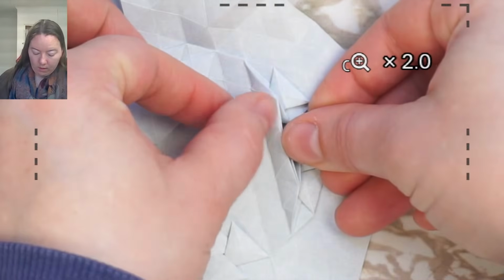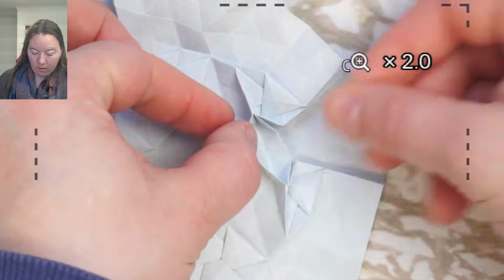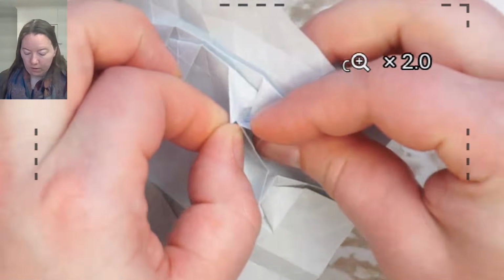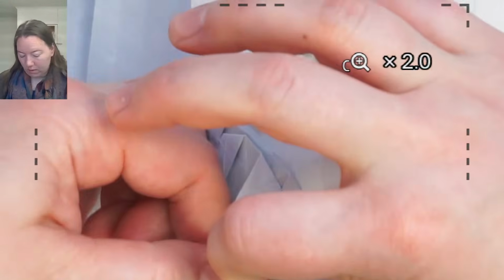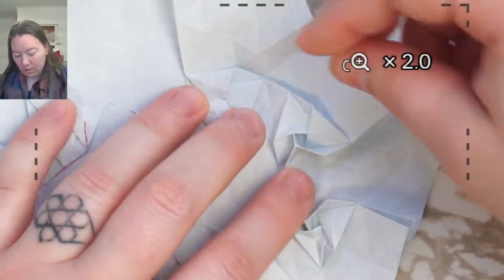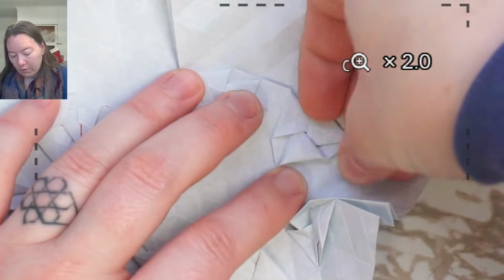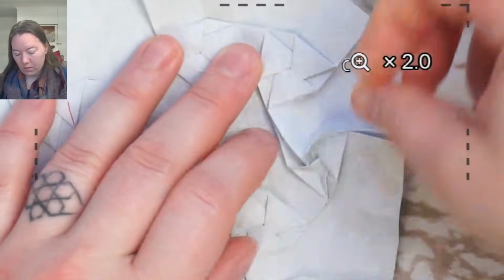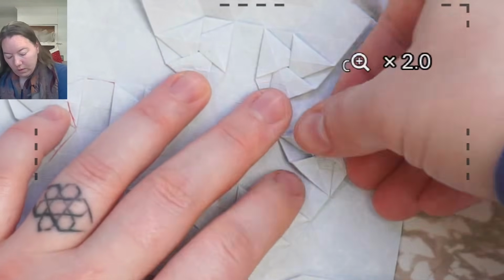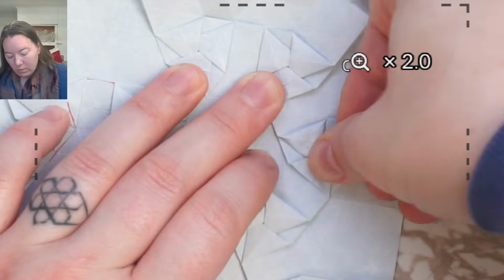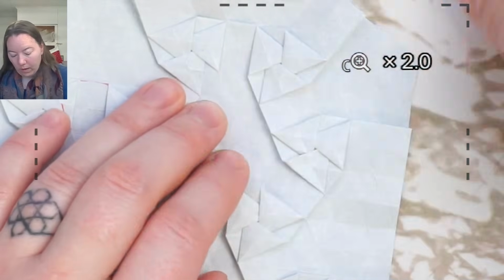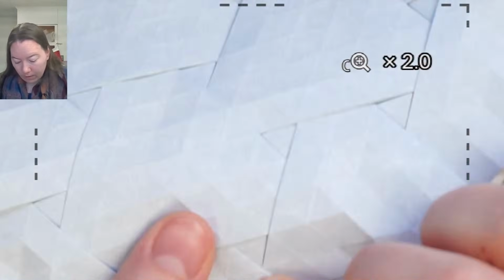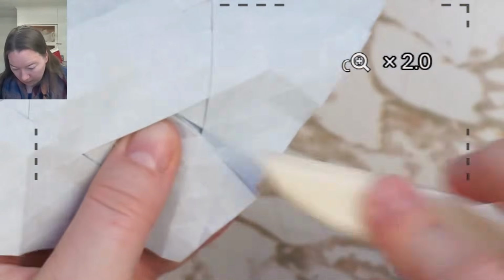and then separate layers and squash, and squash. Oop, that one's fighting me. I'm gonna flip over and see.